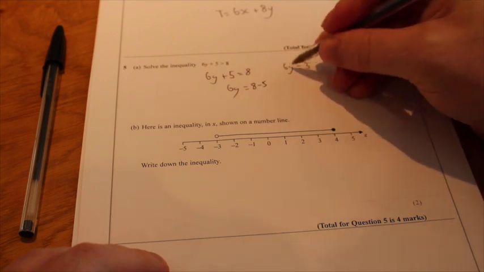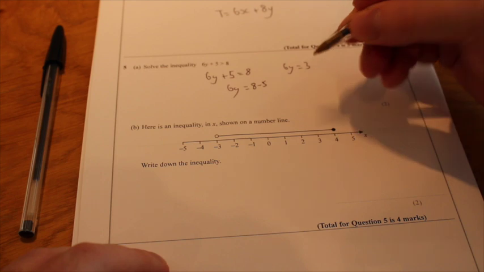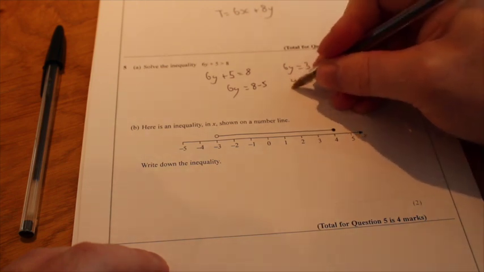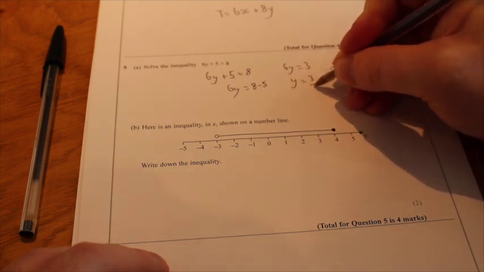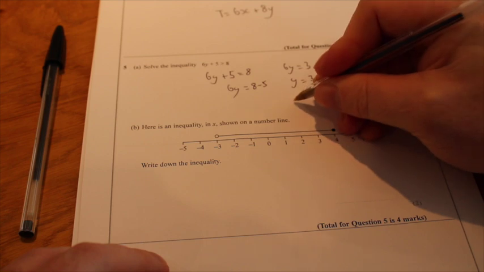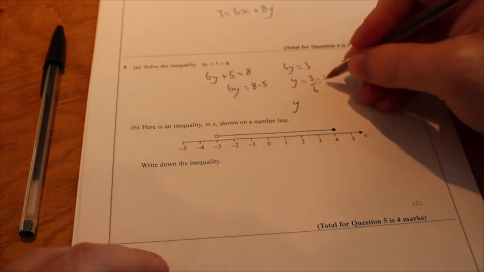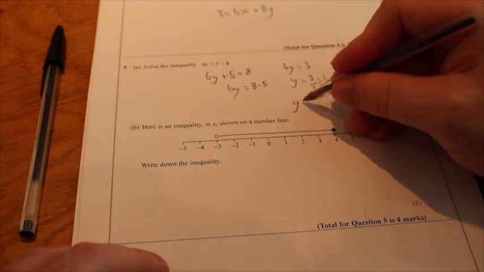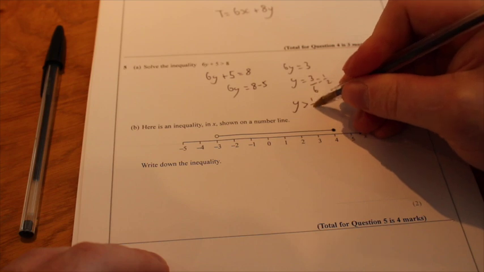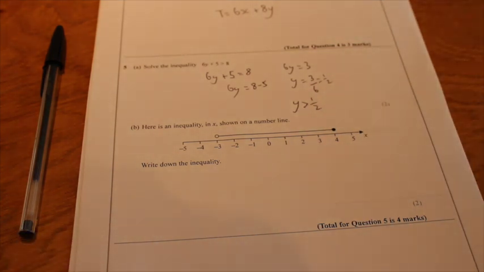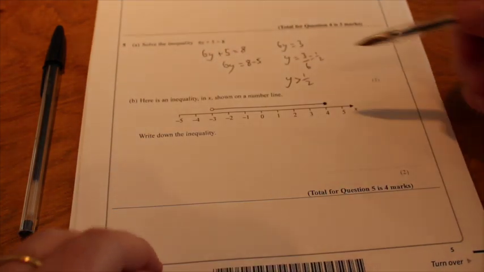Then this is times by 6, so I pick it up, move it on the other side, so it will land as a divide. So y equals 3 divided by 6, which obviously means y equals a half. Then you shove your inequality back in. So y is greater than a half. Done.